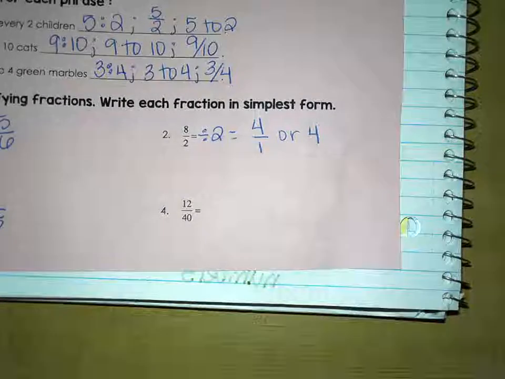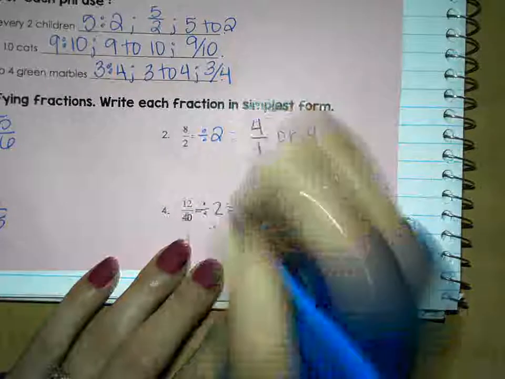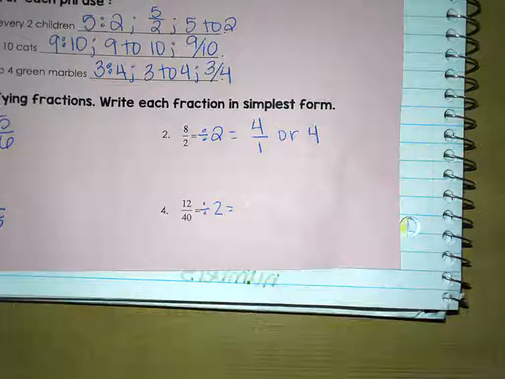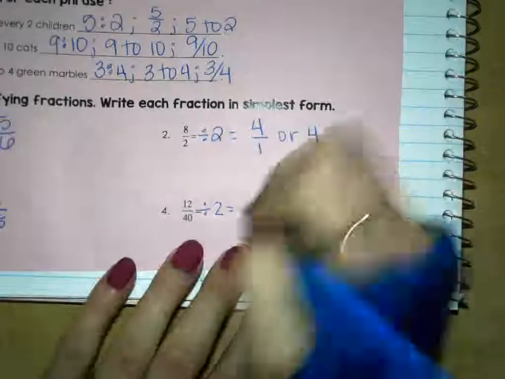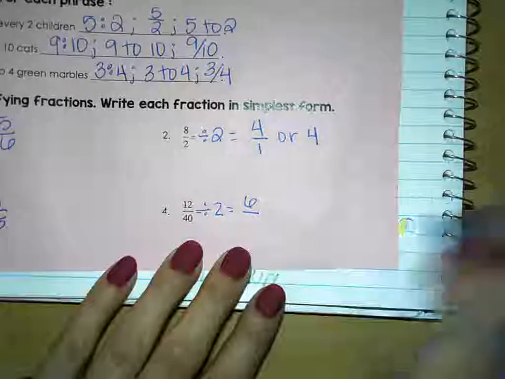Last one, I have a 12 and I have a 40. What number can I take out of 12 and 40? Matthew? 2. 12 divided by 2 is what, everyone? 40 divided by 2 is what, everyone?